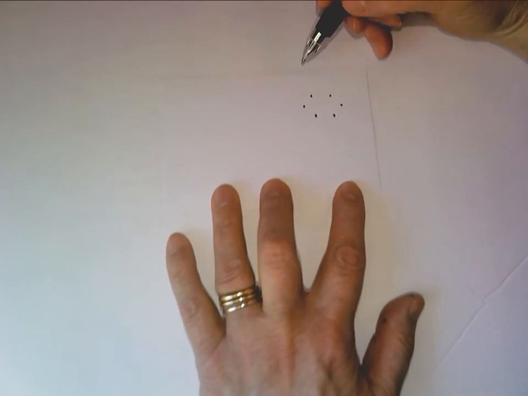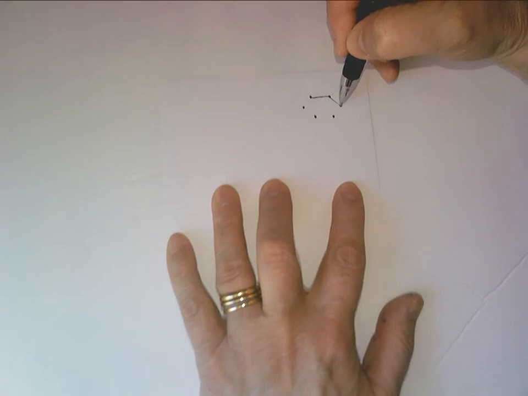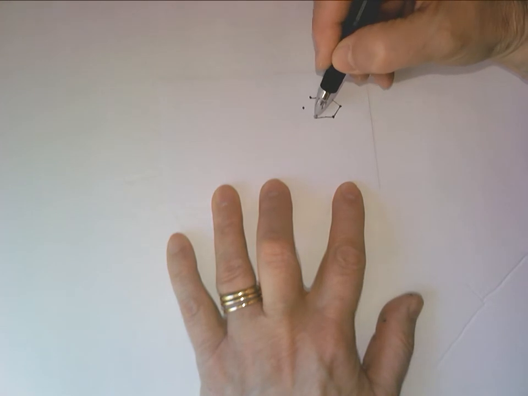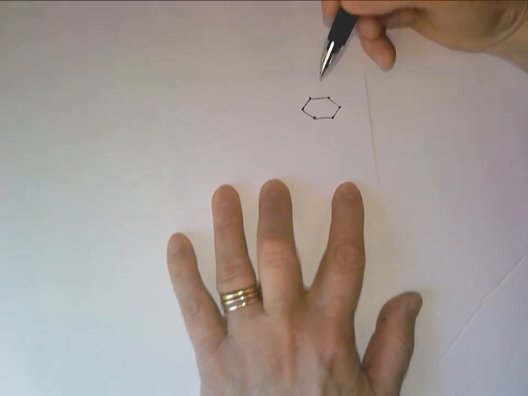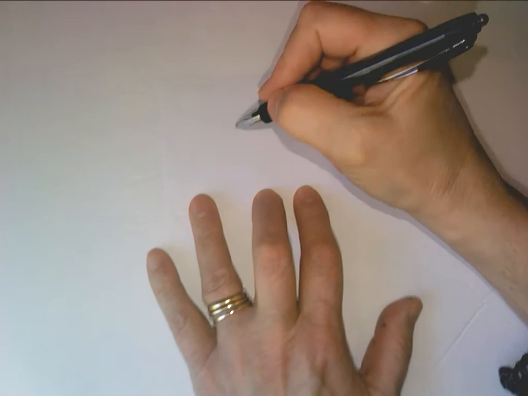Starting at the top, we're going to go like this. And we'll count the lines that we do. It's kind of like dot to dot. 1, 2, 3, 4, 5, 6. There you have a hexagon. Let's try one more. Okay, together.